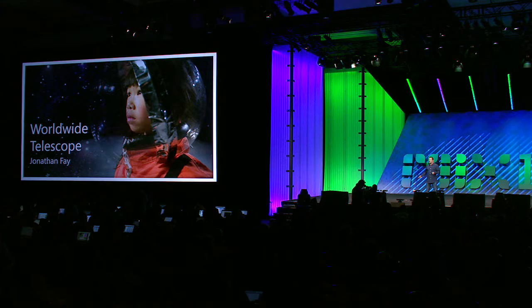We have a little bit of fun with our team. Microsoft Worldwide Telescope is this amazing application for Windows. It allows you to explore the whole solar system, the moons, the stars, and it's just this amazing experience. Now, I'm going to have Jonathan Fay come up. He works at Microsoft Research, and what he's done with Worldwide Telescope is he's enabled it with Kinect. And now, with this, you can have your whole universe at your fingertips.